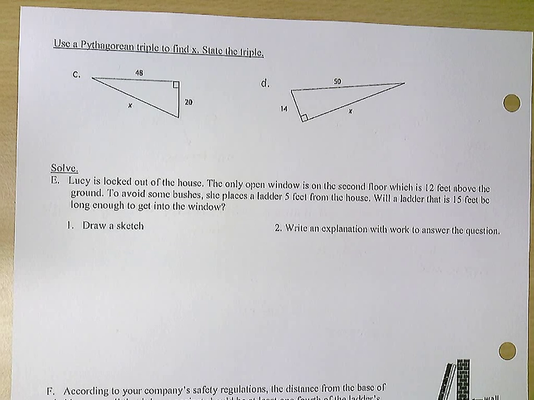Anybody else need help with their calculator, help with the problem? Hey, it's a whole number. If you want to try them, you can. And if you get the right answer, I'll give you your homework right away. I got the right answer. Good. 6? Yeah.